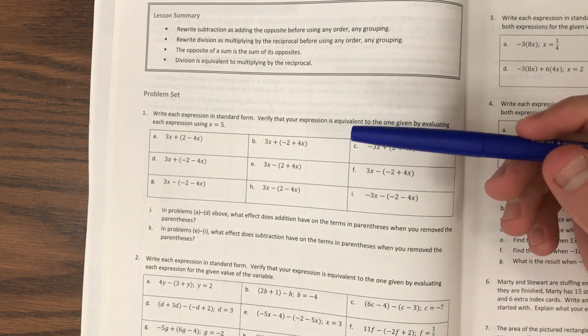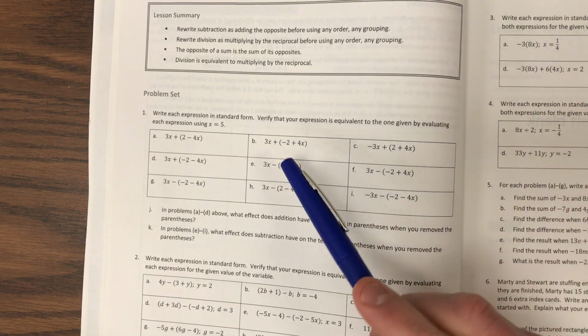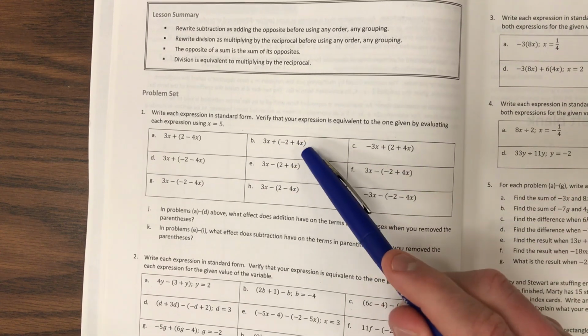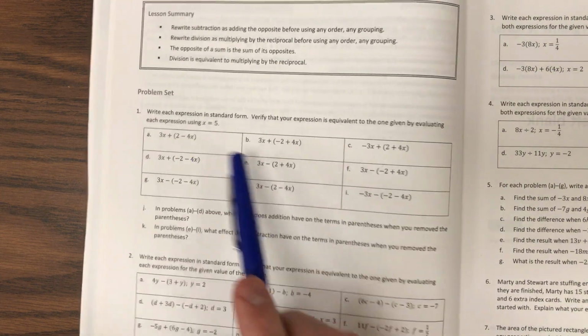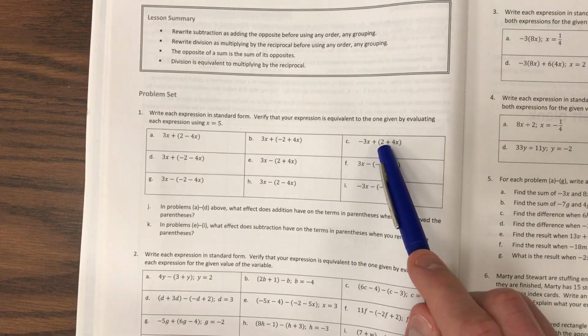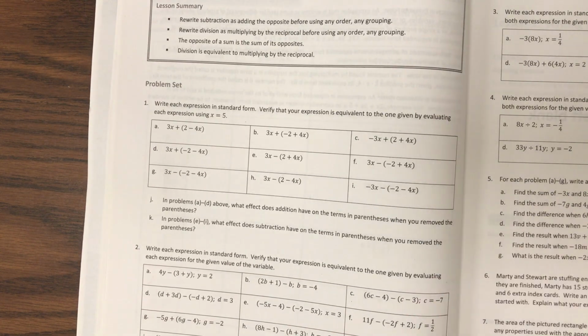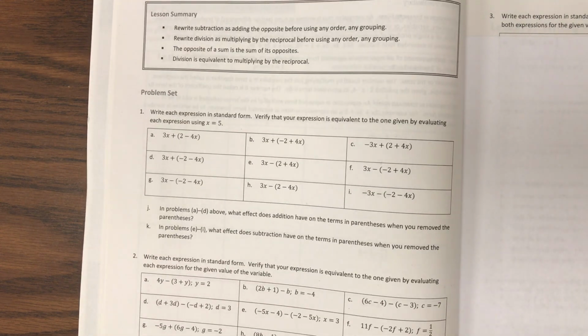It's almost impossible to do everything they want you to do in this little space they give you, because you have to write the expression in standard form by combining all the like terms, and then make a substitution in the original, evaluate it, make a substitution into the new one, evaluate that. There's not enough room in all these. So I'm going to be doing all my work on a separate piece of paper. I encourage you to do the same. You can always show me that paper or turn it in rather than the book, but your choice.